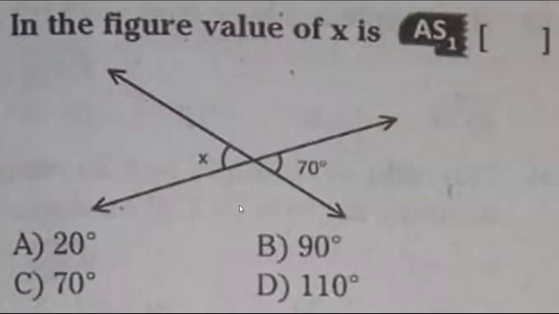Next question. In the figure, the value of x is. In this picture, we can see two lines meeting at a point and four angles are formed. The question is about two opposite angles. x is exactly opposite to 70 degrees. Such angles are called vertically opposite angles.